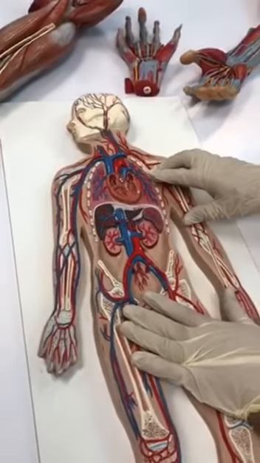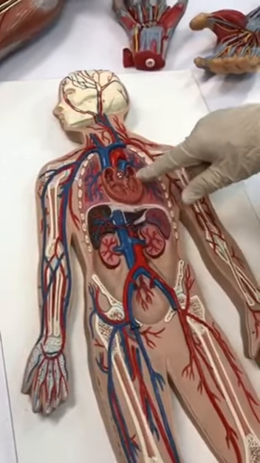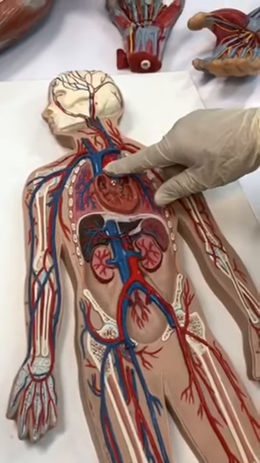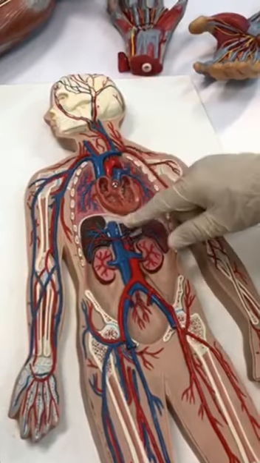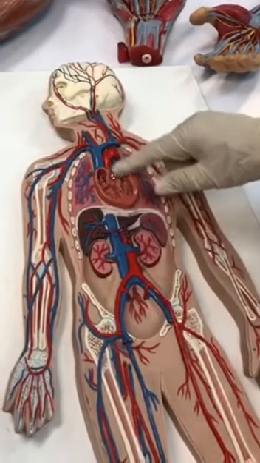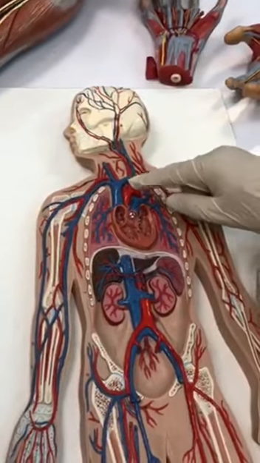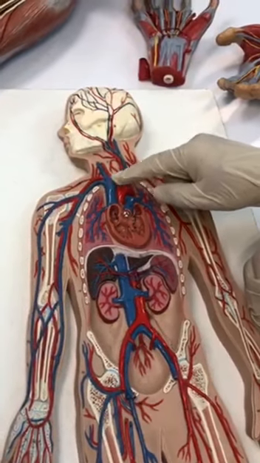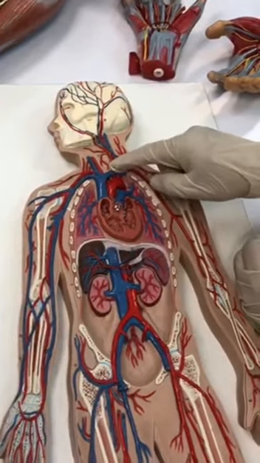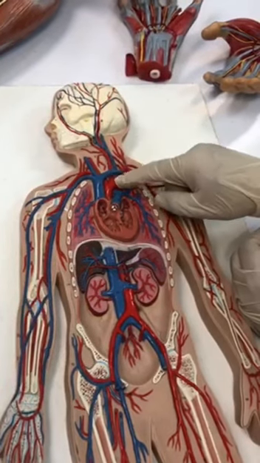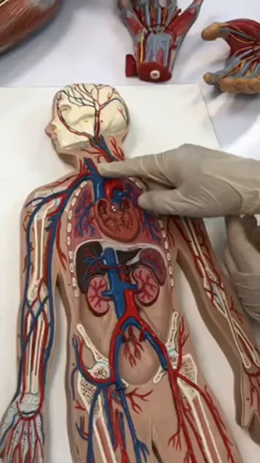Let's start with the vessels. Here, this part is the heart, and you can see the ascending aorta, the aortic arch, and the descending aorta in this area. In the arch, we have three great vessels. The first is the brachiocephalic, and the next ones are the left carotid and the left subclavian.